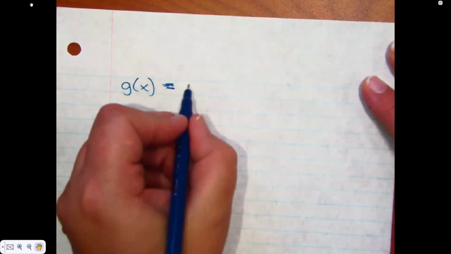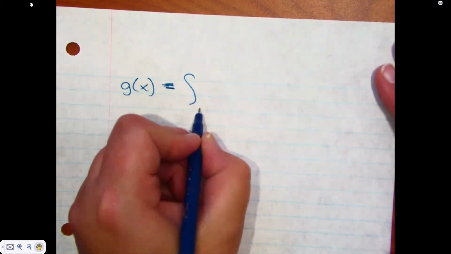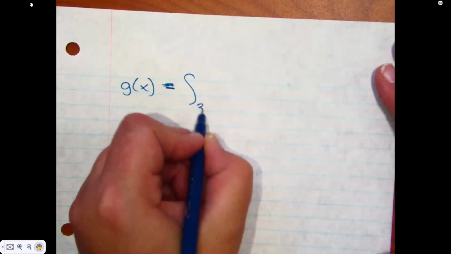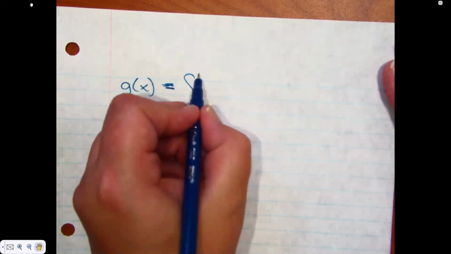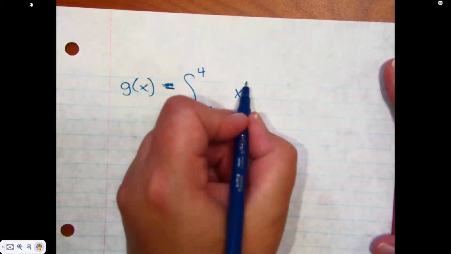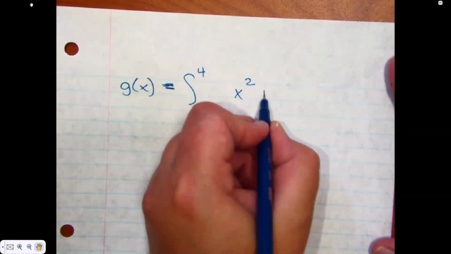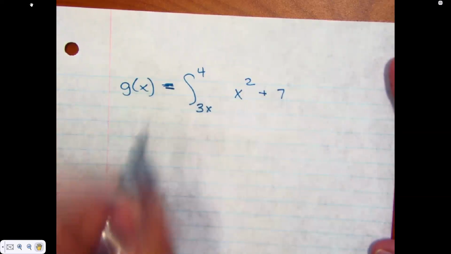Let's do one more. I think it should be pretty easy. Let's do the last one. Here we go. Derivative of the integral from 3x to 4 of, let's just make it easy, x squared plus 7.